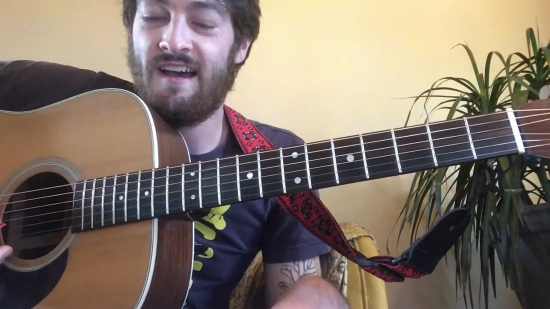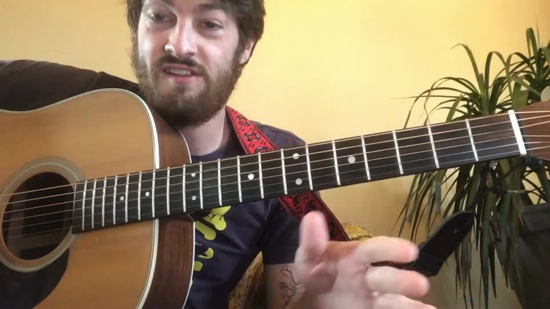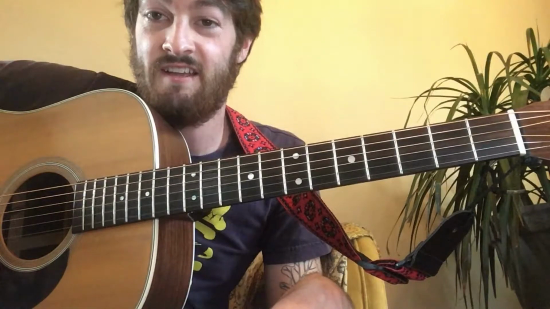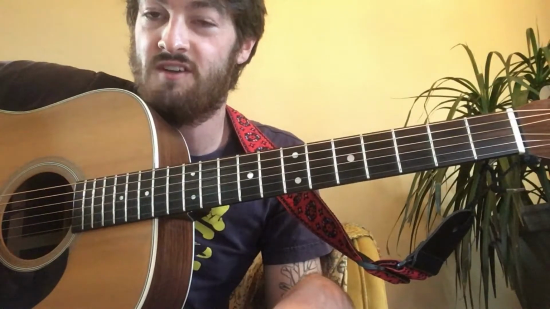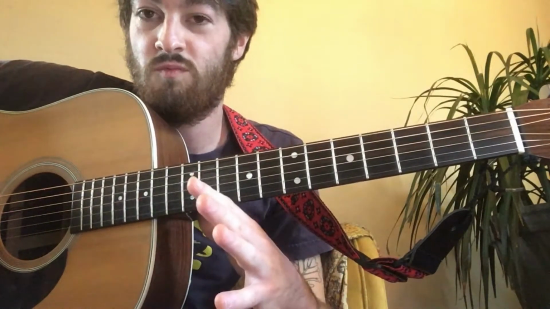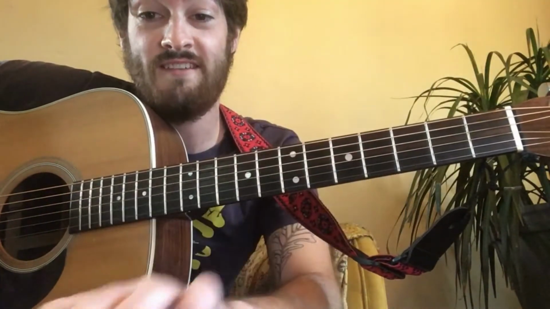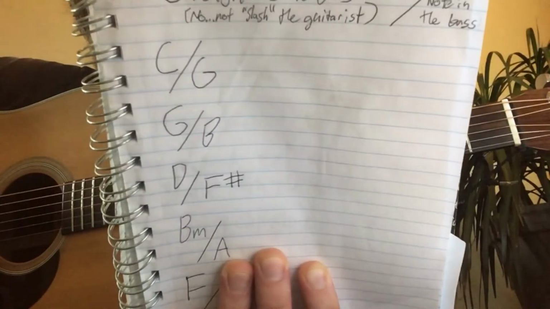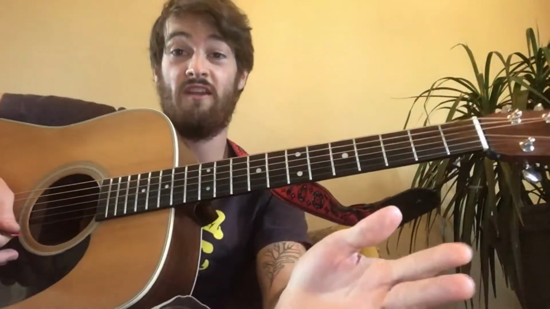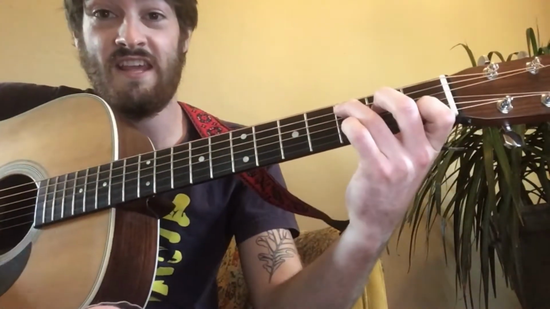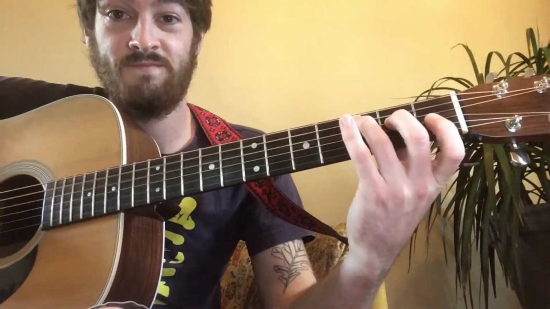There's a bunch of songs that use these, and it's important especially if you're playing solo acoustic guitar, because what it means is the note that's on top. So for this first example, C, the note that's above the slash, that is the chord. So C, we know this chord.